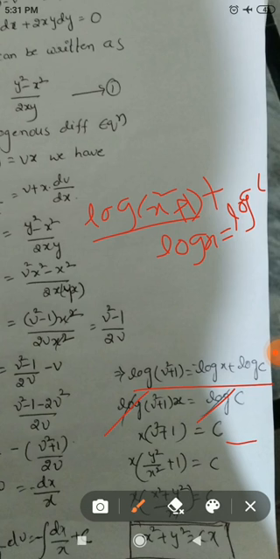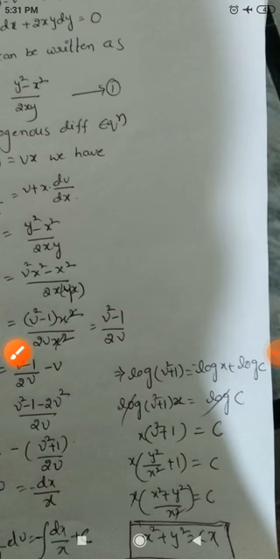But we wrote y = vx, so y/x = v. We substitute v = y/x, so x(y²/x² + 1) = c. Here x² is common, so x(x² + y²)/x² = c. One x cancels, and the remaining term is (x² + y²)/x = c. If we transpose the denominator x to the left side, it becomes multiplication, so we get x² + y² = cx. This is the solution of the above differential equation.